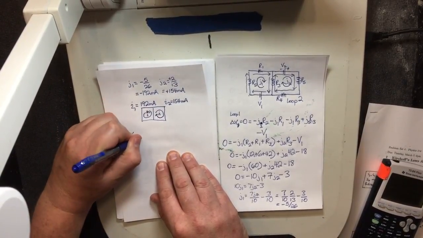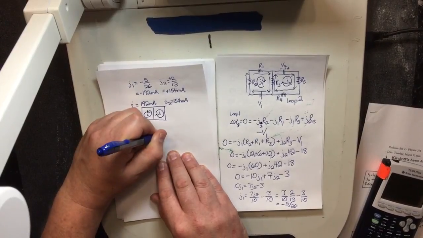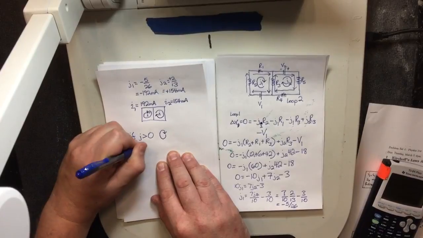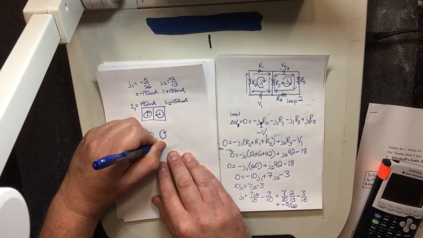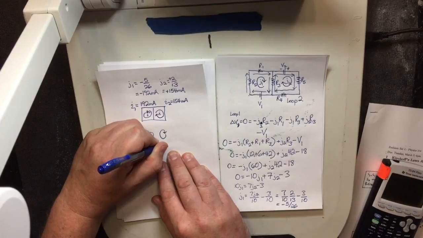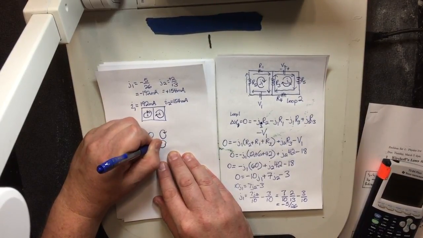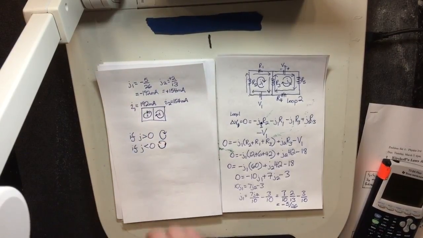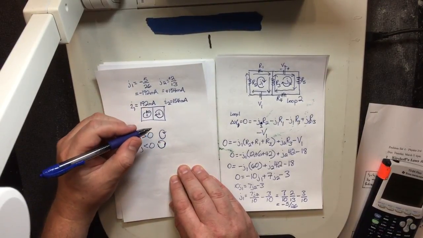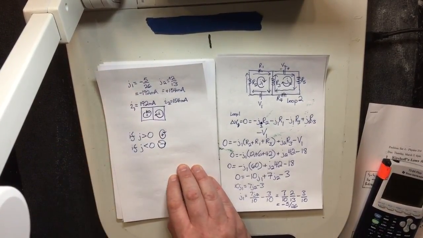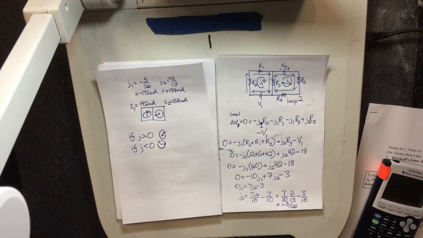If J is greater than 0, the current runs clockwise. If J is less than 0, the current runs counterclockwise. So negative J's are counterclockwise, positive J's are clockwise. Which means that the current on the left is negative and the current on the right is positive.